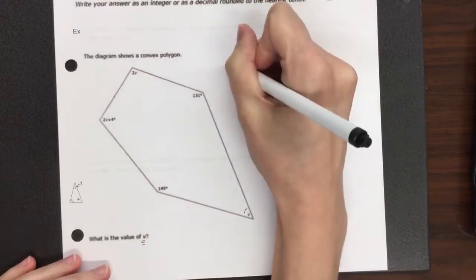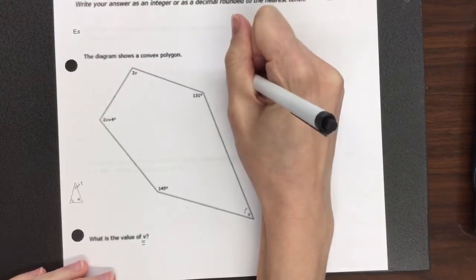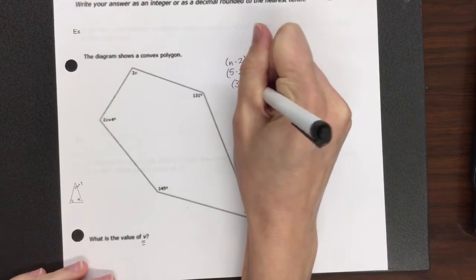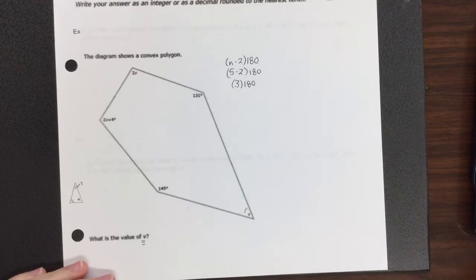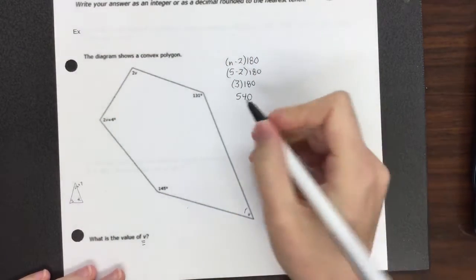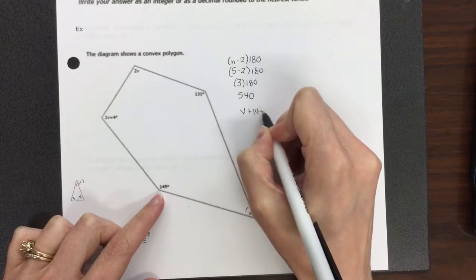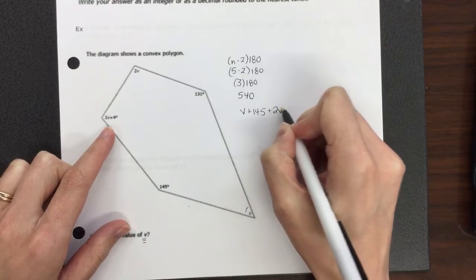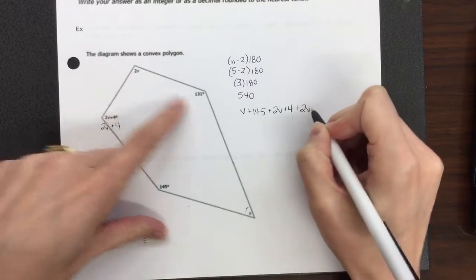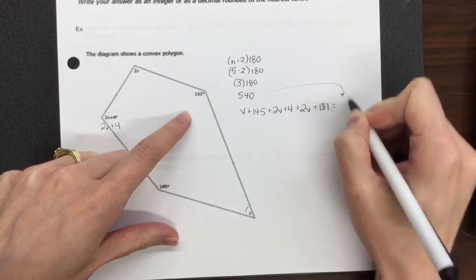So just to double check, we're doing n minus 2 times 180 will tell us how many degrees we have total. So 5 minus 2 times 180, 3 times 180 gives us 540. So all those angles right there are going to add up to be 540 degrees. Well, what are those angles? Those angles are v plus 145 plus 2v plus 4. This one is 2v. And this one is 131. All of that is going to give us 540.